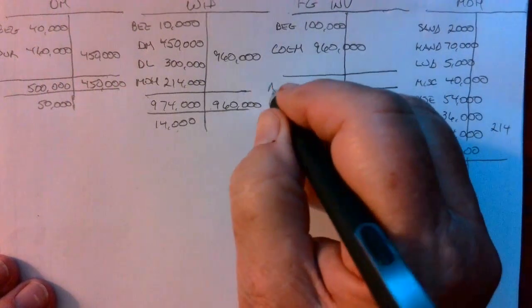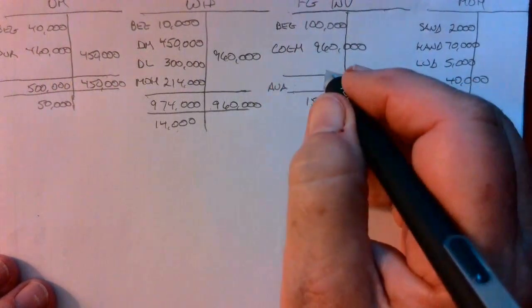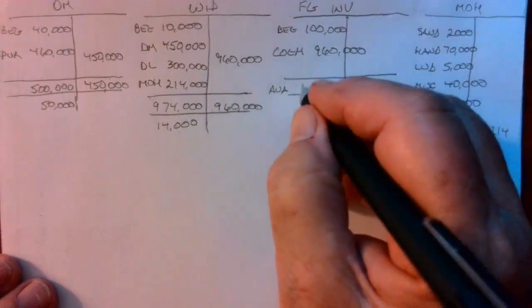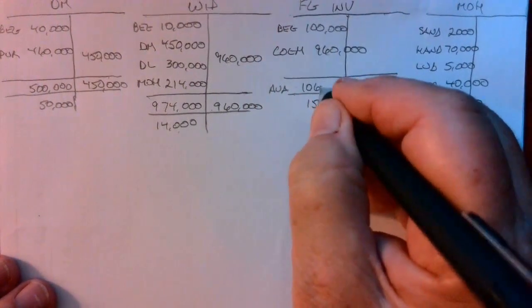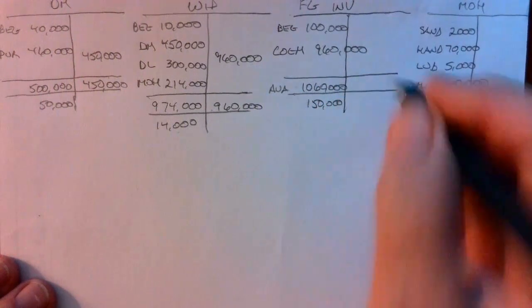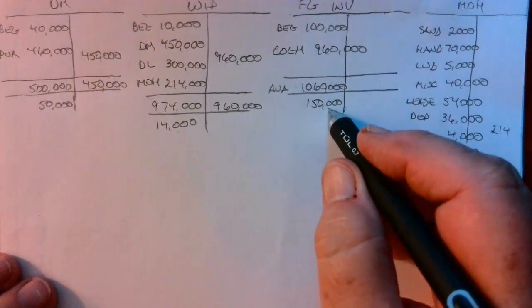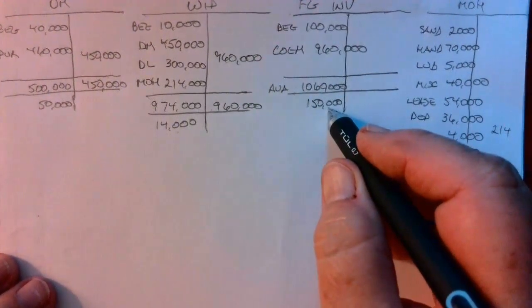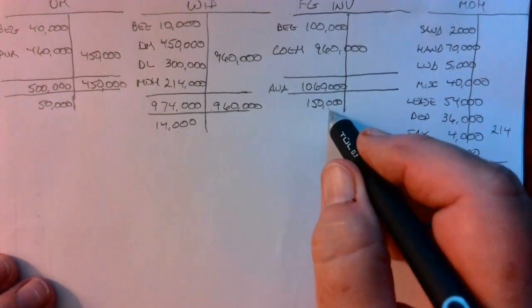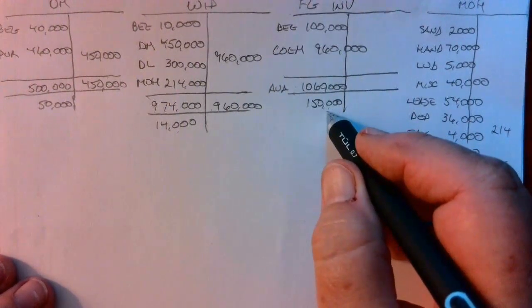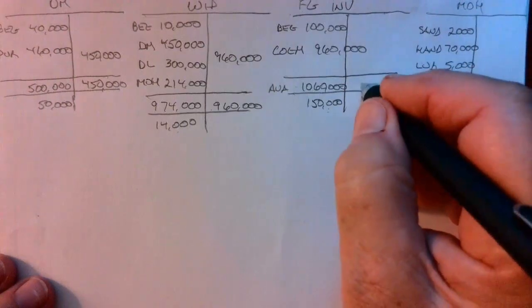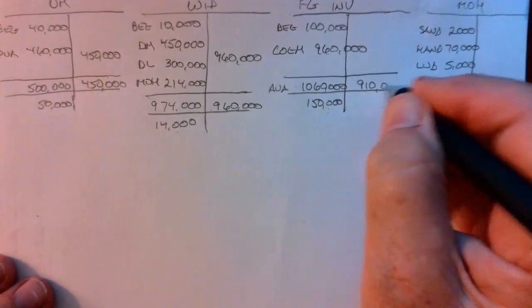Yeah. Would be 1060. And if we've got 150,000 left, then the amount that was sold would be 910. This has to be 910.